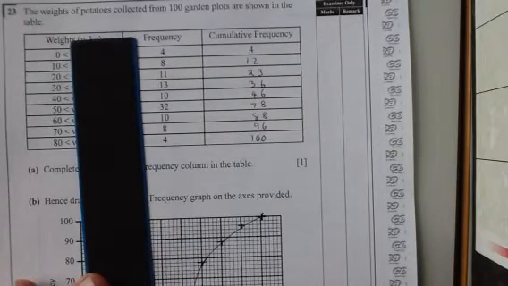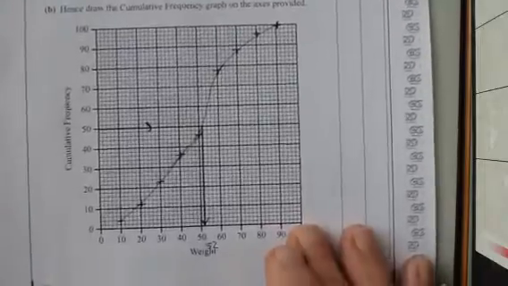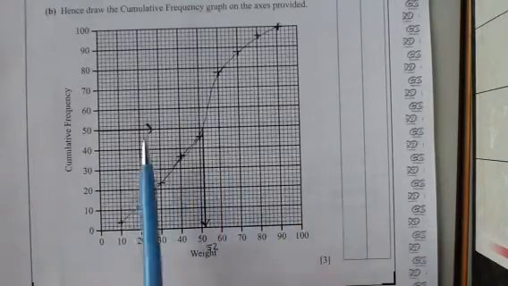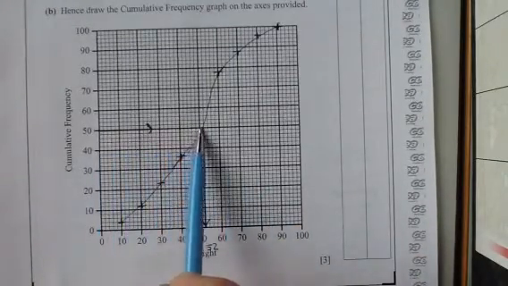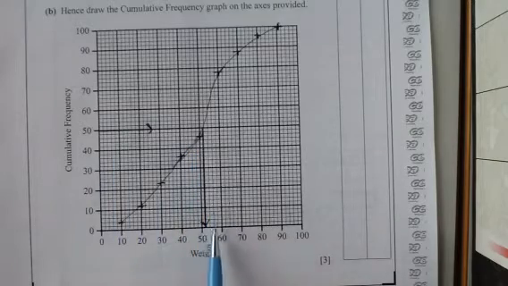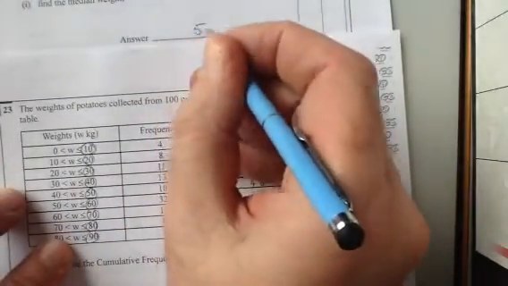Now, you don't need to worry if you don't get exactly 52. The way this is marked in the exam is whatever your reading is when you hit your graph from 50, your examiner, if you've read it correctly, then they will give you the marks. Okay, so that was the median, so that's 52.